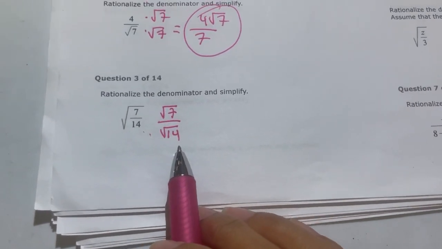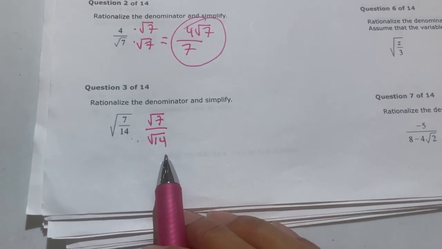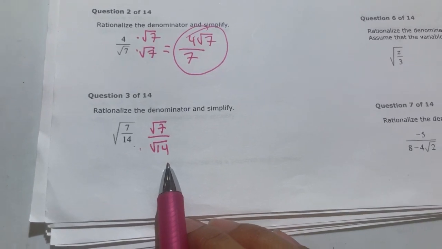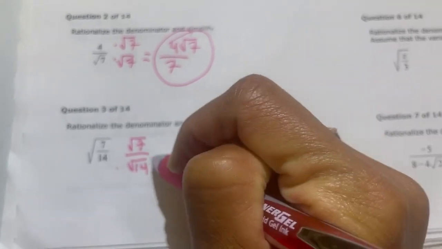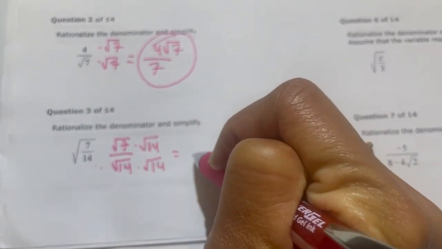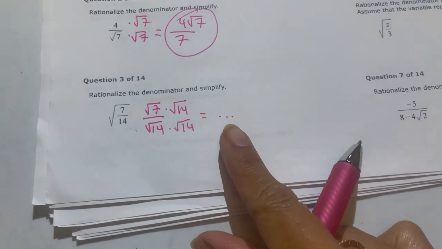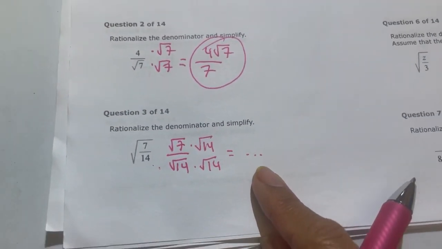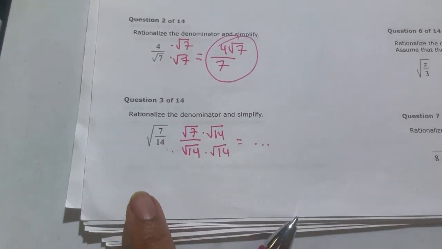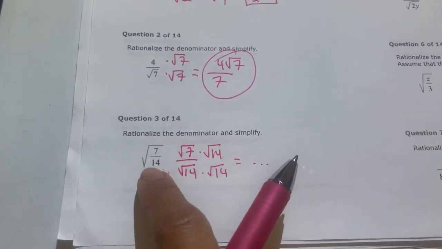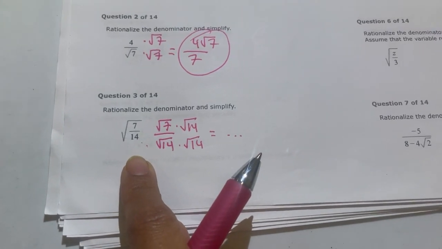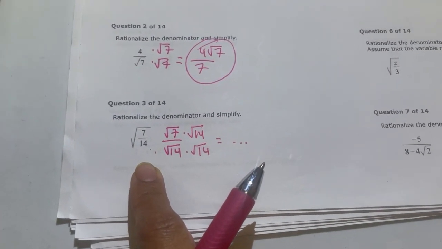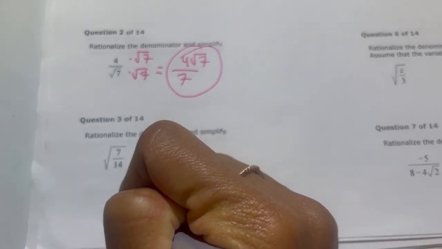So in this case, to get rid of the radical, what do I need to multiply by? Radical 14, right? And then I could go ahead and blah, blah, blah. But hold up. Whenever we look at a problem, I try to work smarter, not harder. 7 over 14, can I simplify 7 over 14? What does that become? 1/2. 7 over 14 is the same thing as 1/2, right? So I could simplify first.